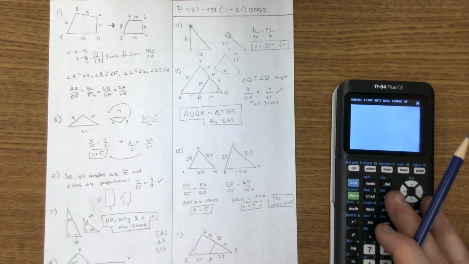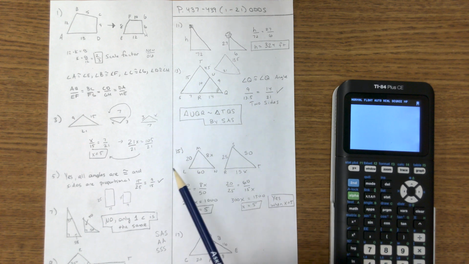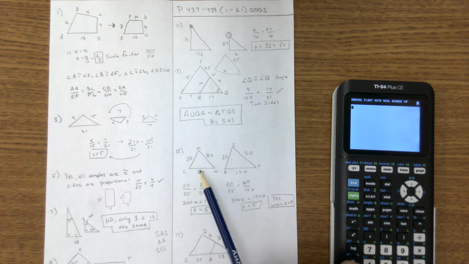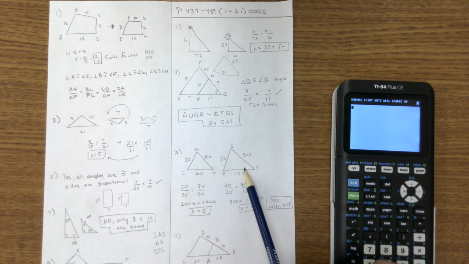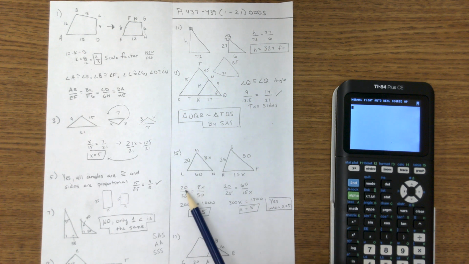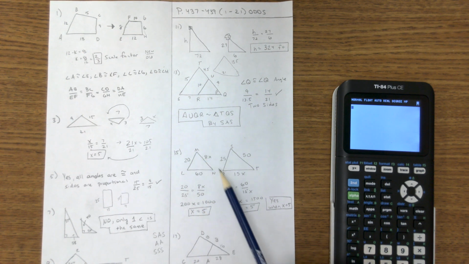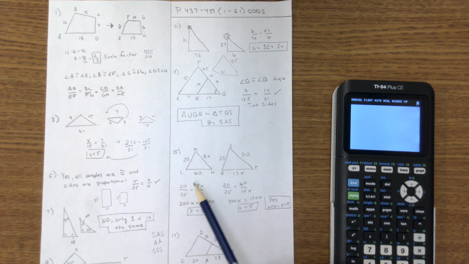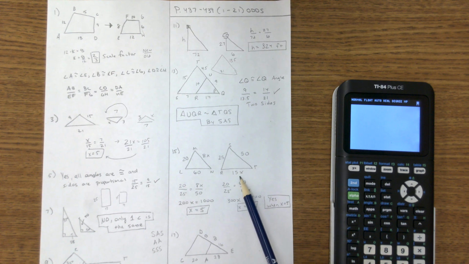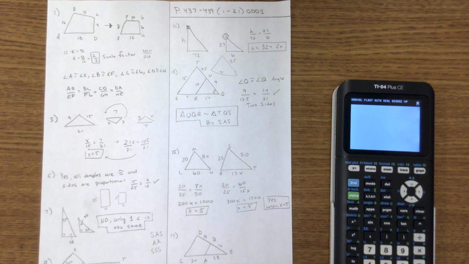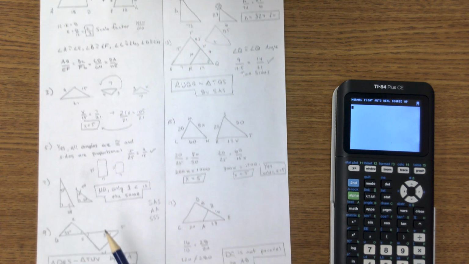On 15, they give you 3 measurements of a triangle, and I just put them around in the same order. Here, here, here, here, here, here. I set up a proportion, solved it, and got 5. Solved for the other x and got 5. So if I have 5 and 5, they're going to match. They will be proportional if x is 5.